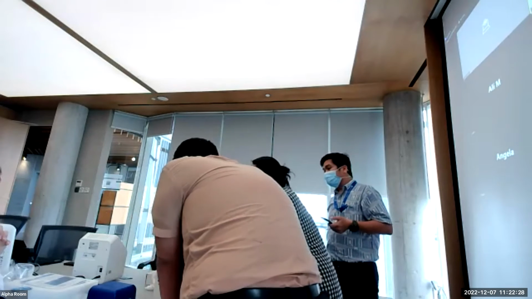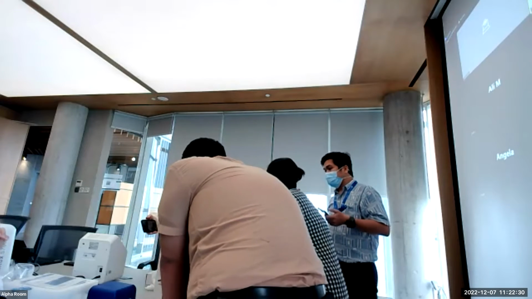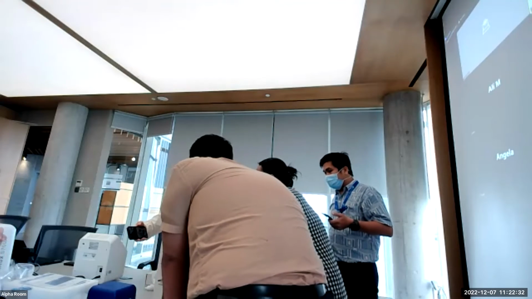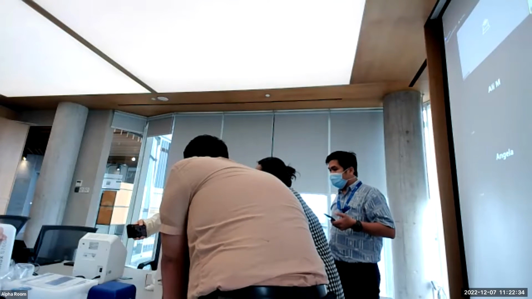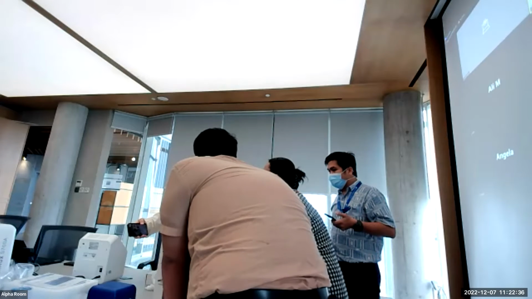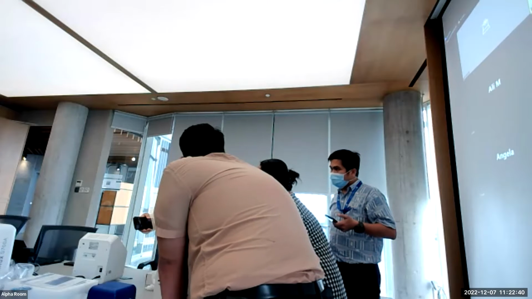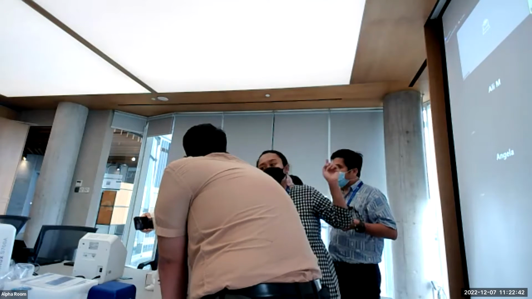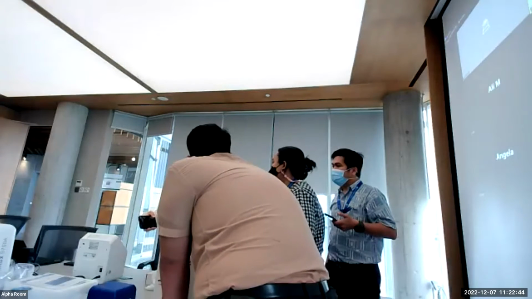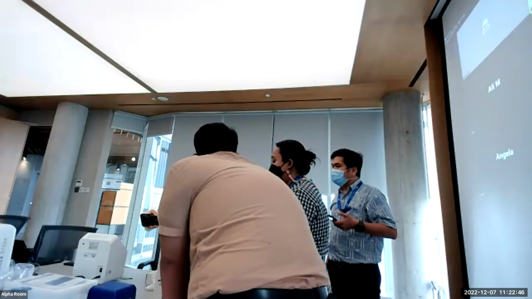What is the maximum weight of the animal that we can use this with, in the small animal anesthesia? What kilogram of animal can I use? The weight of the animal.